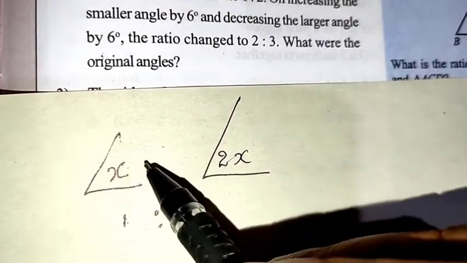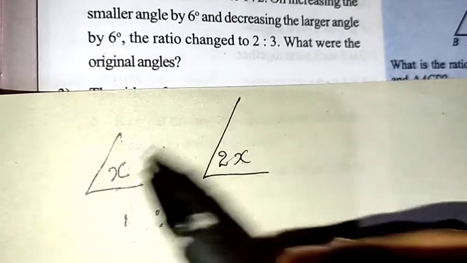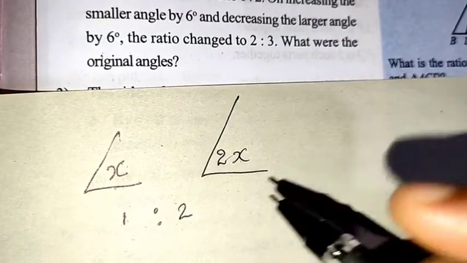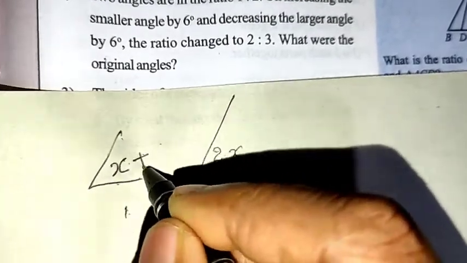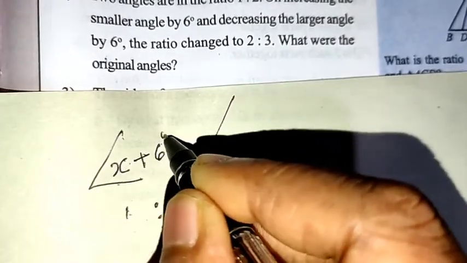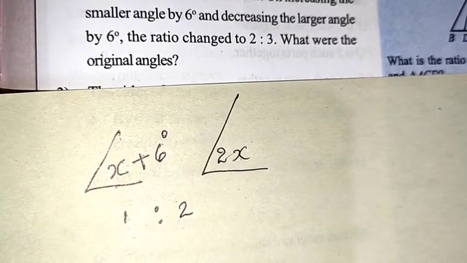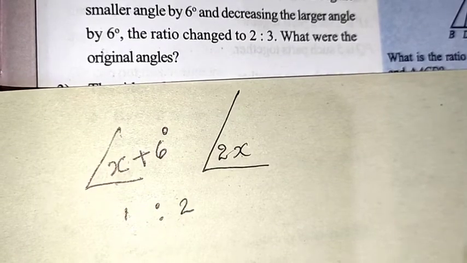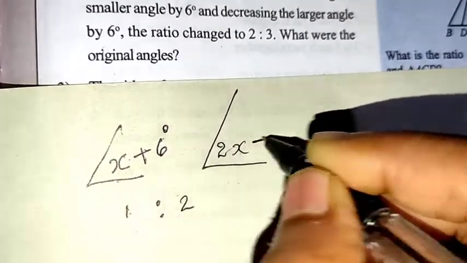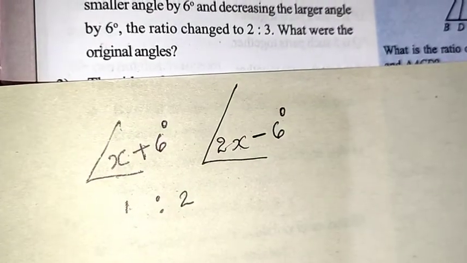On increasing the smaller angle by 6 degree. That means the smaller angle. Which one is smaller here, x or 2x? x is the smaller one. So the smaller one is increased by 6 degree, that means x plus 6 degree. And the larger angle is decreased by 6 degree, that is 2x minus 6 degree.